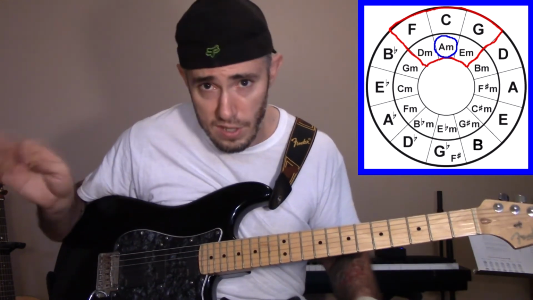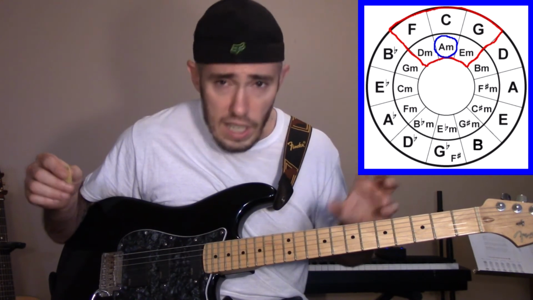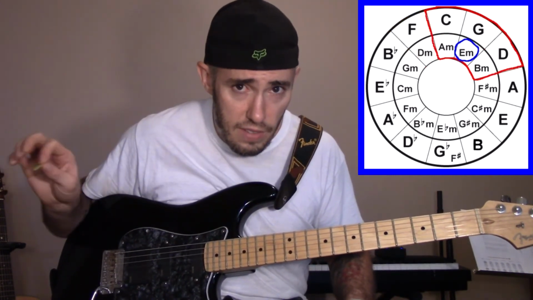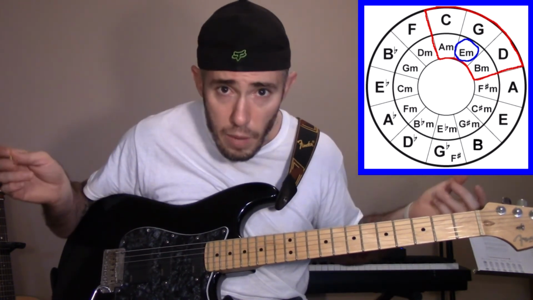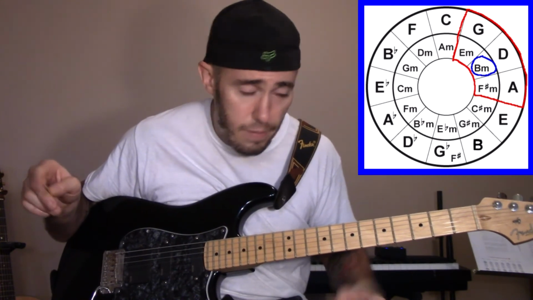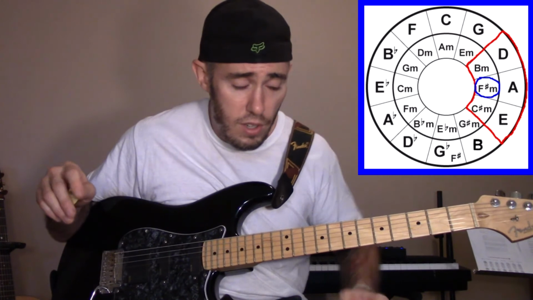Okay, here are 6 of the 7 diatonic chords for the key of A minor. If you're in the key of E minor, here are 6 of the diatonic chords for the key of E minor. If you're in the key of B minor, here are the 6 diatonic chords for the key of B minor. F sharp minor, here are those 6 diatonic chords, okay?